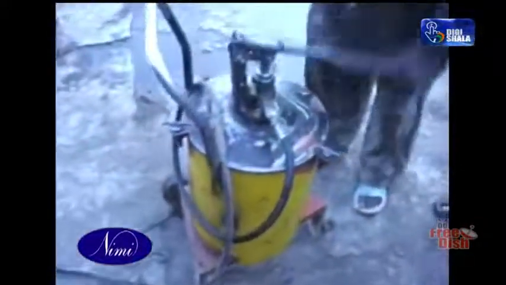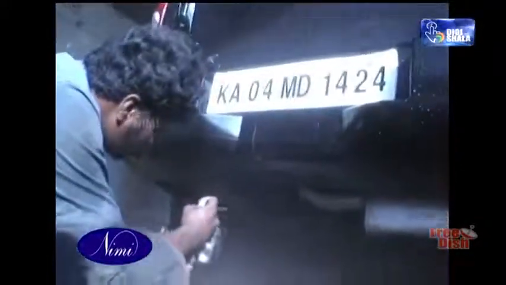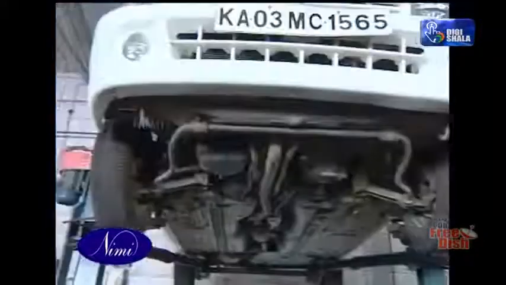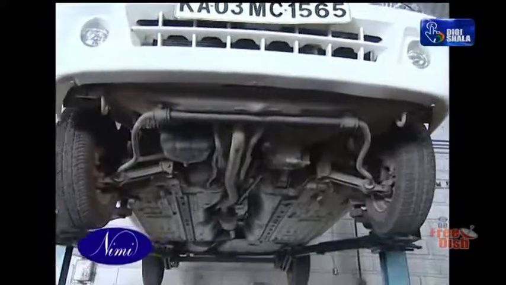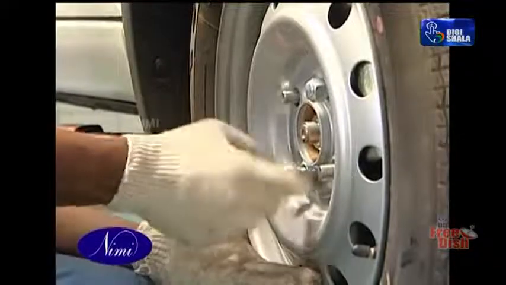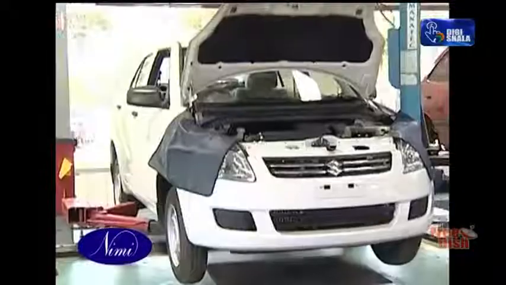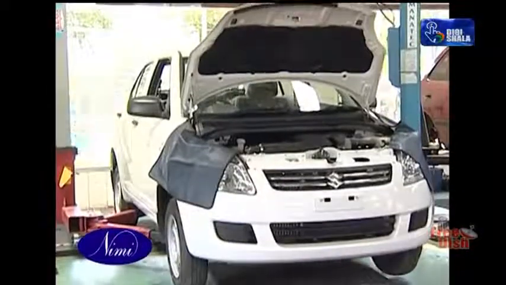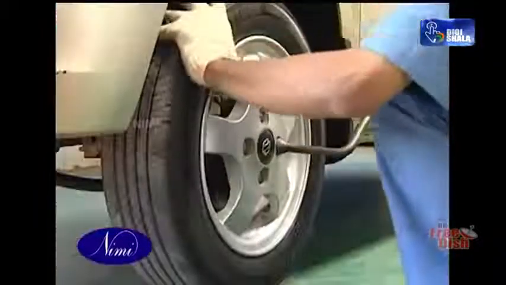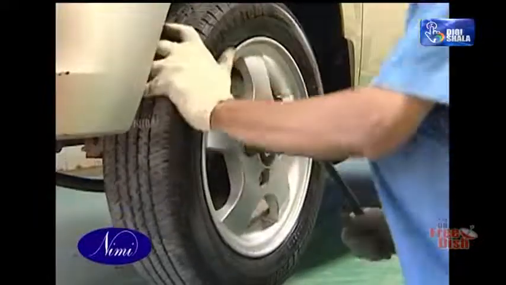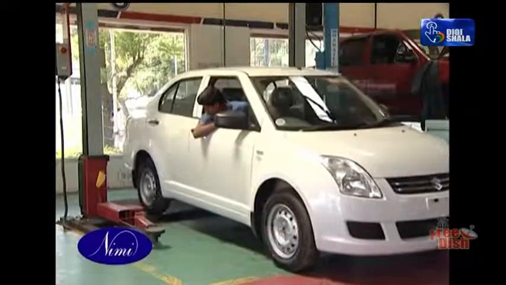Grease the greasing points with the grease gun. Spray anti-corrosive oil under the chassis. Rotate the tires as per the manufacturer's recommendation. Tighten the wheel nuts by hand tightening. Raise the hoist, remove the safety stand and lower the vehicle to the ground. Tighten the opposite wheel nuts at specified torques and remove the vehicle from the hoist.